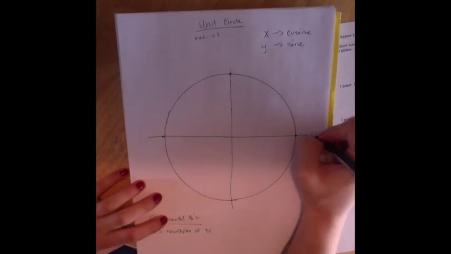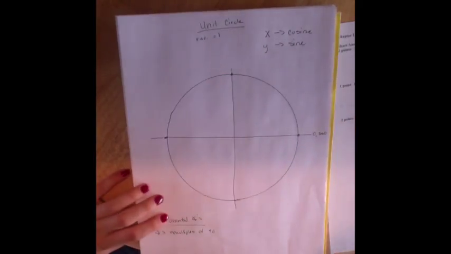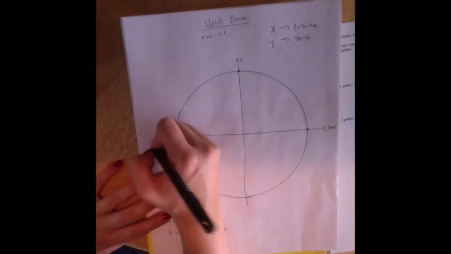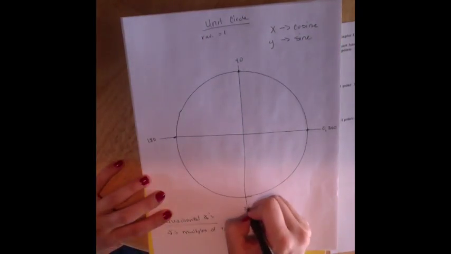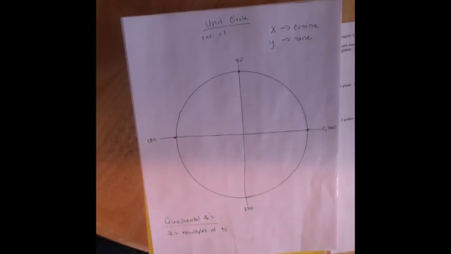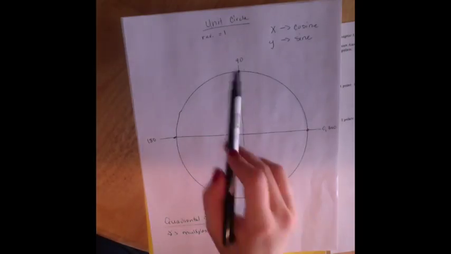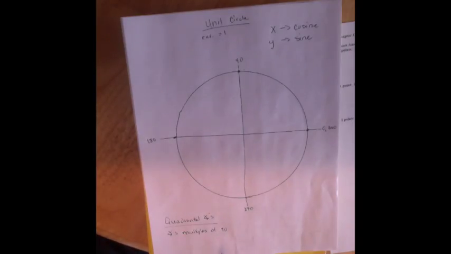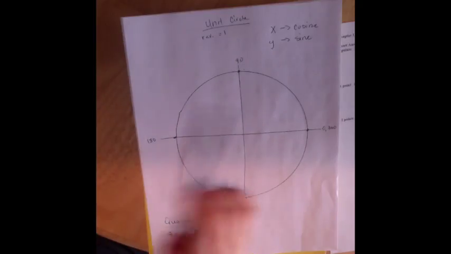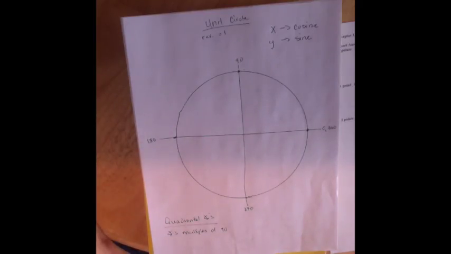So this is 0 or 360. This is 90. This is 180. This is 270. Those are our quadrantal angles. And we've talked about these when we've talked about converting from polar to rectangular, right? It's how we use it as kind of a road map.